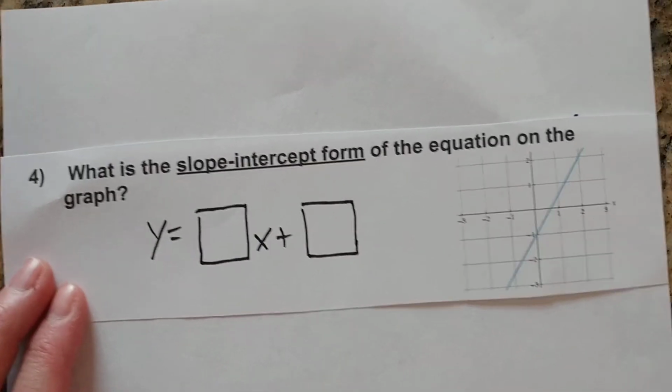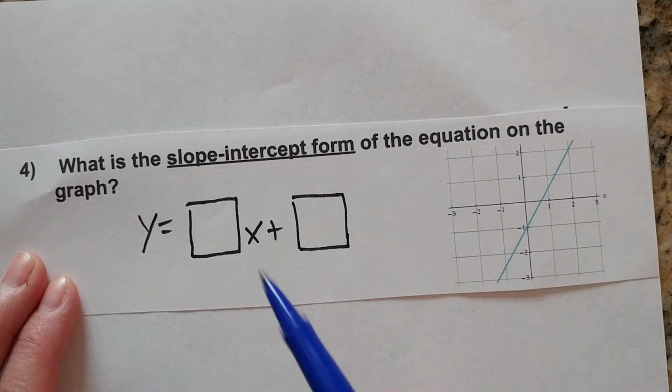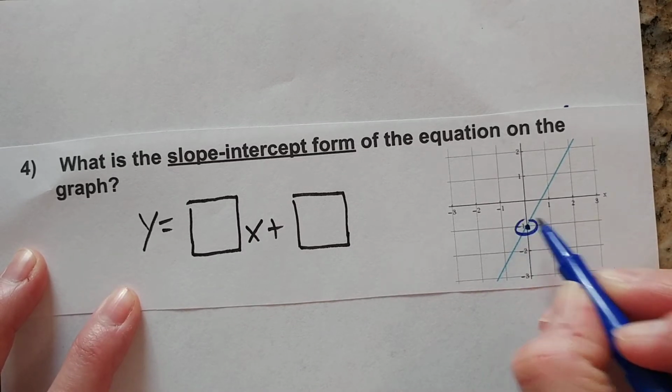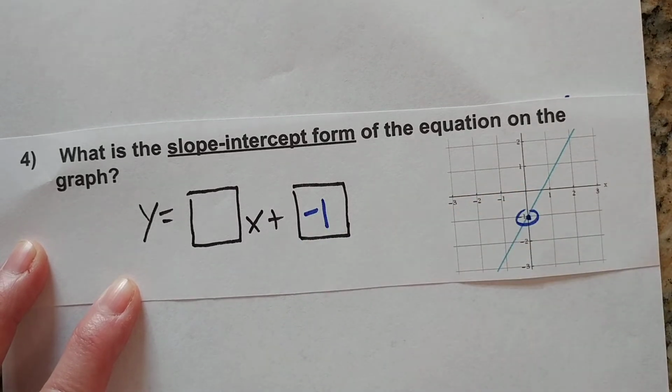All right, on number 4, we're asked to write the equation of the line graphed here in slope-intercept form. So we need a slope and a y-intercept. You can see where the line crosses the y-axis right here. That's at the point negative 1. So negative 1 is our y-intercept.